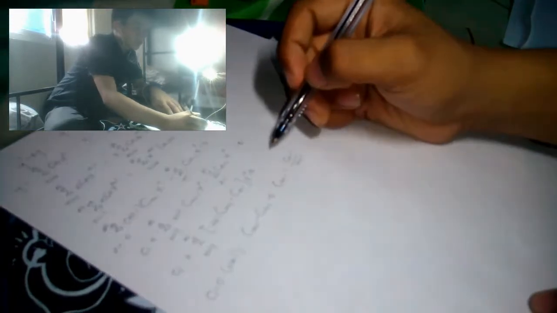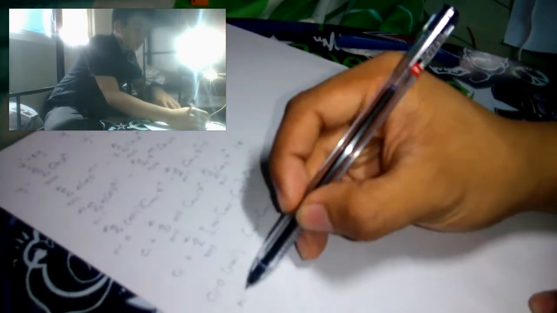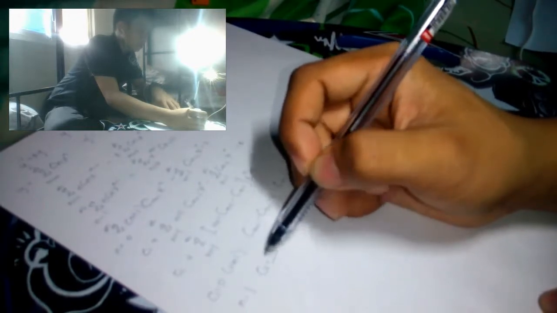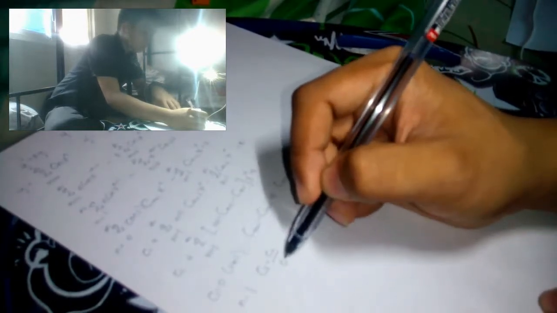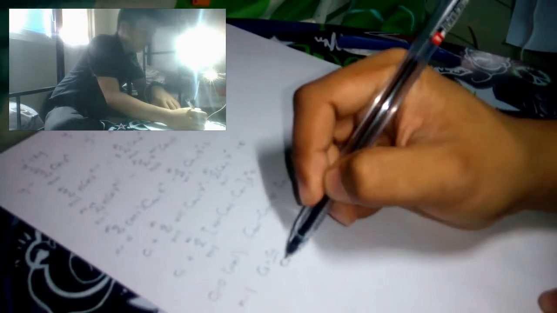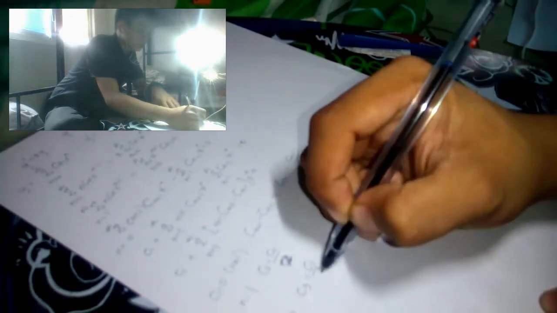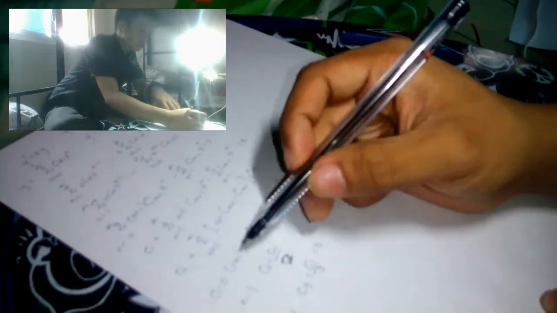So when n is equal to 1, our c2 is equal to c0 over 2. When n is equal to 2, our c3 is equal to c1 over 3, which is equal to 0.